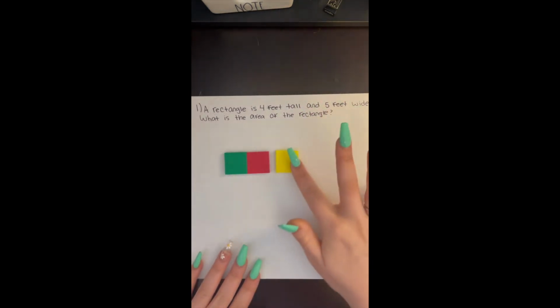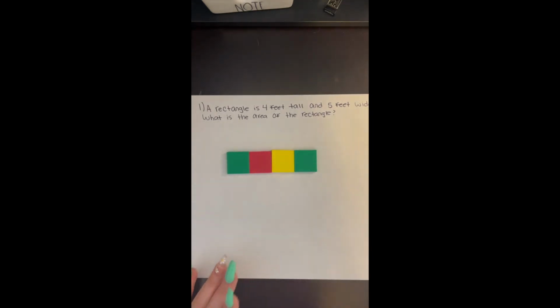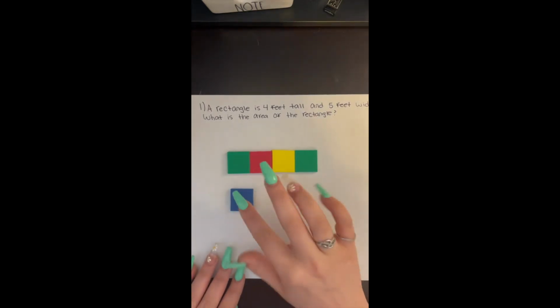So first, we will build the rectangle. And you can tell your students it is okay if the color tiles are not perfectly aligned at first. They can squish them together to make it more neat if they need to at the end.